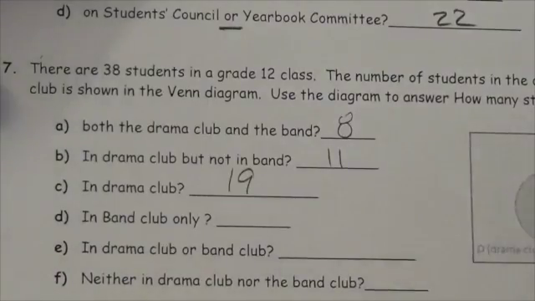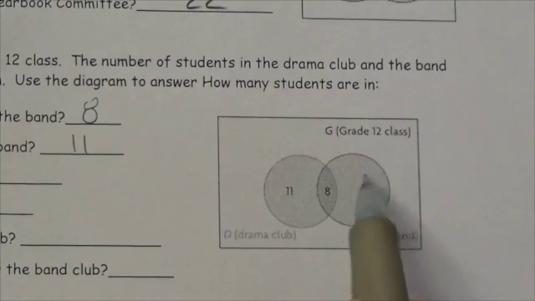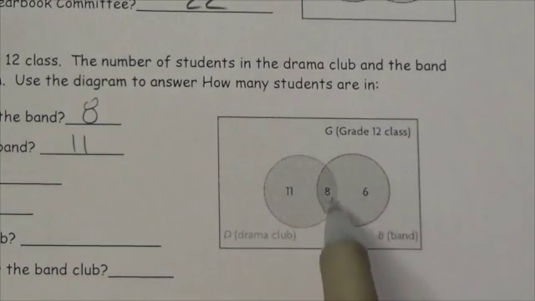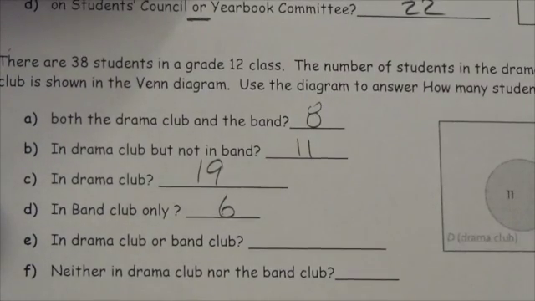How many are in band club only? Okay, well, again over here this is the band, and there's 6 right here that aren't part of that intersection, so that's 6 in band only.